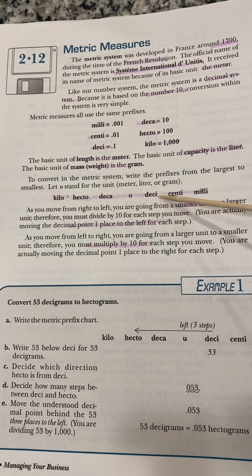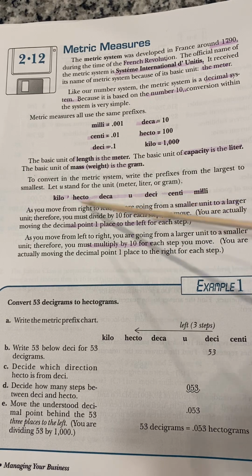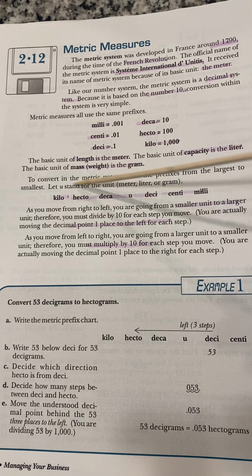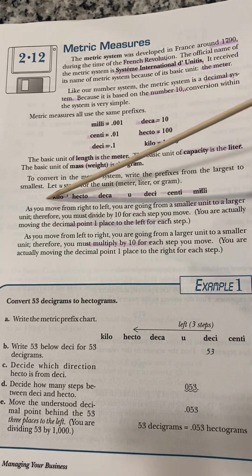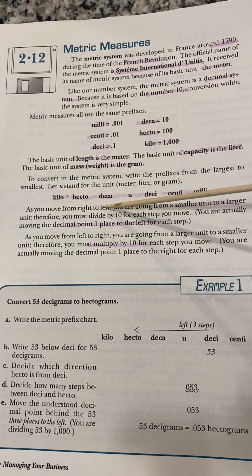So you have this all laid out like this. Wherever you're at, you can move over that many spaces, whether it's 100 times or 1/100th of it. On your test, when you're doing the metric system, put this underneath and just find out which one you have to convert. This is an easy way of doing it. Some people could do it in their head, but this is so much easier that you won't make mistakes.